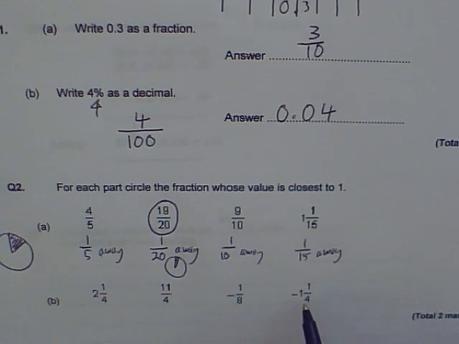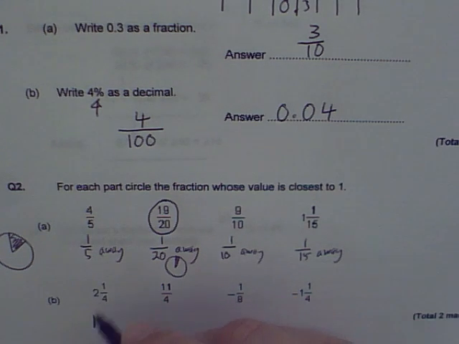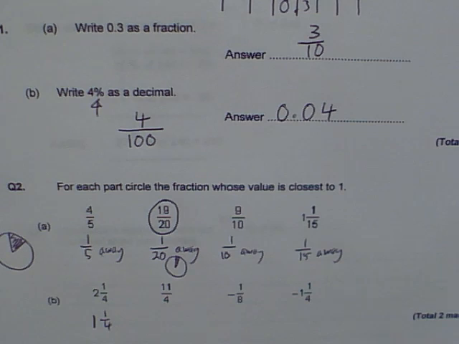Which one of these is closest to 1? Well, I've got some mixed numbers and some improper fractions. I'm going to convert them all to mixed numbers. Mixed numbers is where you have a whole units amount and a fraction amount. So how far is this away from 1? Well, between 1 and 2 is a whole 1 and another quarter, so that's 1 1/4 away.